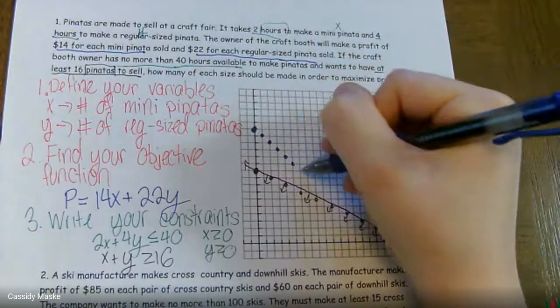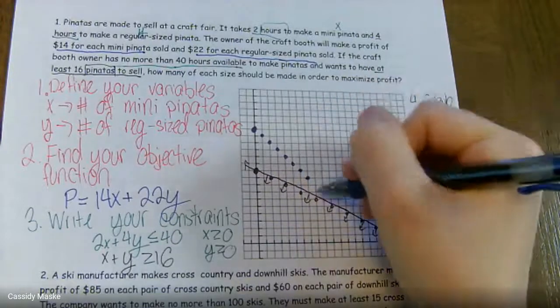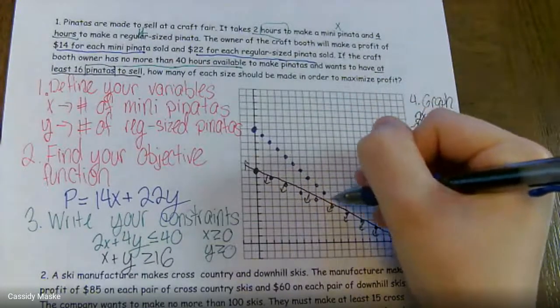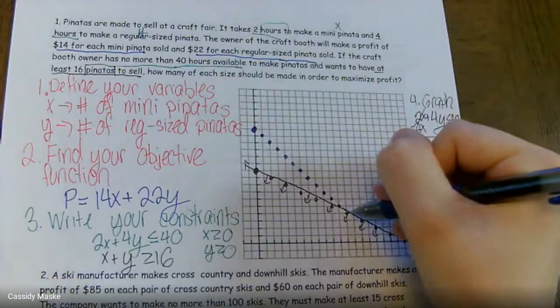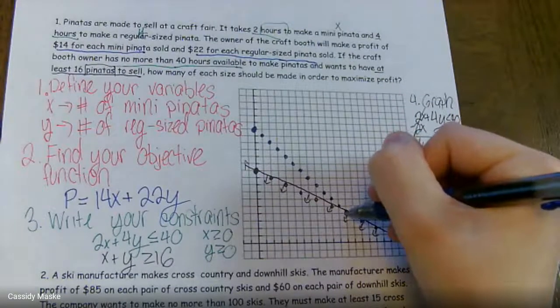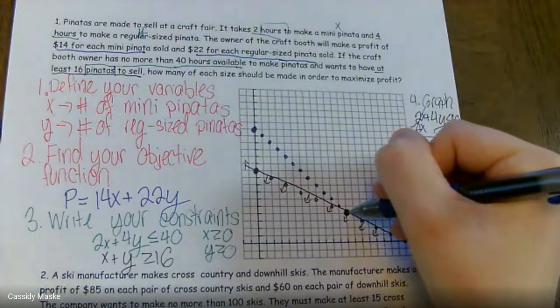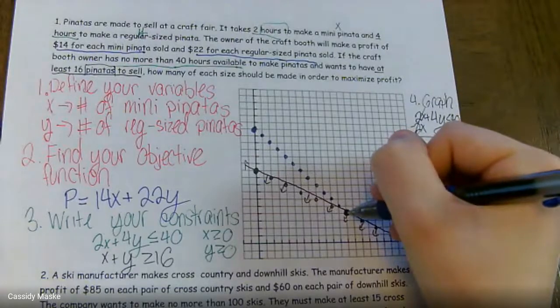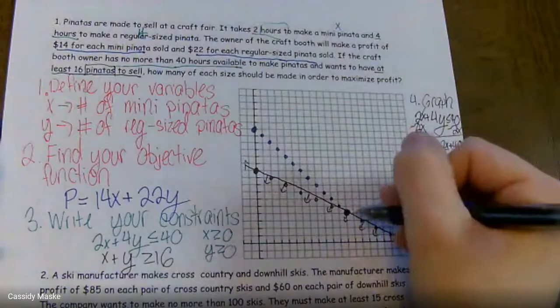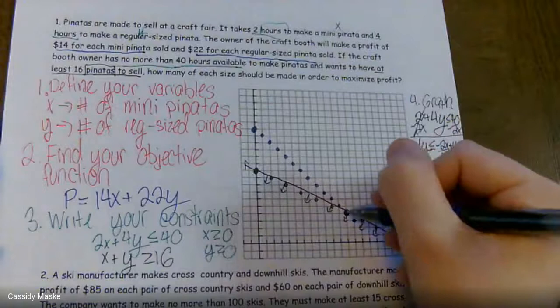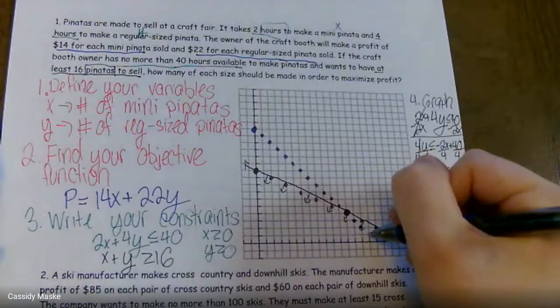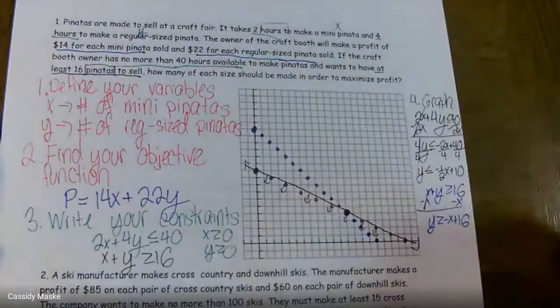Like I said, it's a pain in the neck, but you're going to want to keep going. And this is really important where they overlap. I'm going to bold that point because that's an important point. But anyway, you're going to want to go all the way until you hit the axis. That is very important.